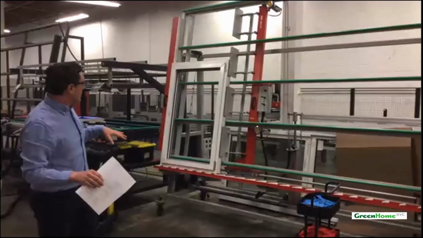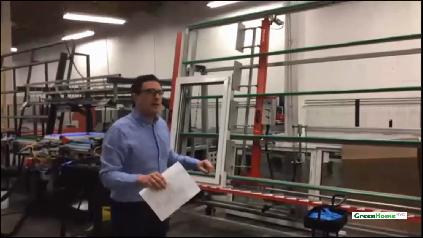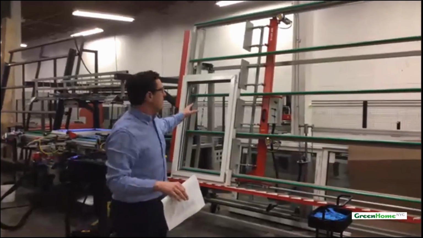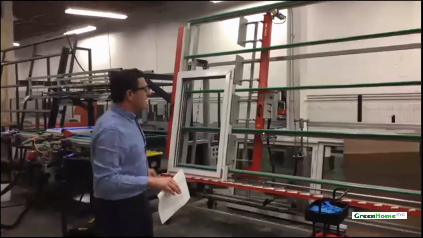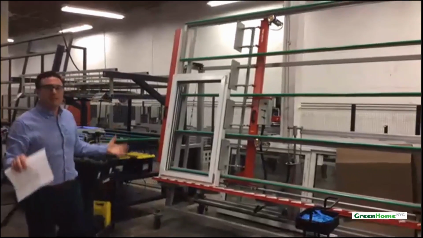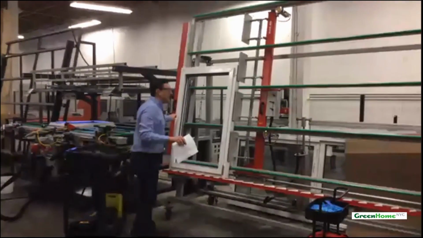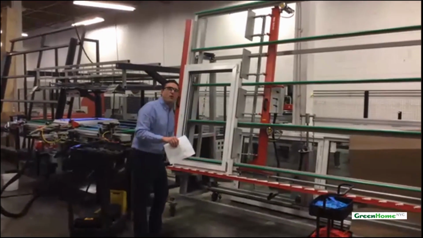And the glass gets placed in here. Glazing beads get popped on, and then it's time to inspect the window. The window gets opened. It gets blown for air.